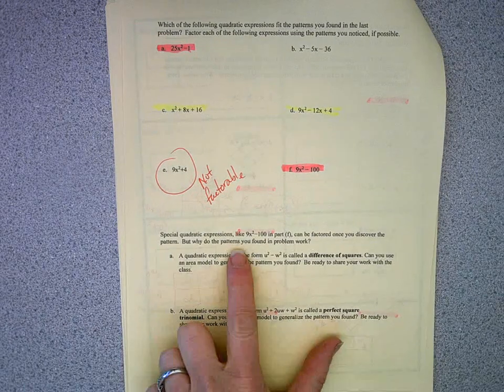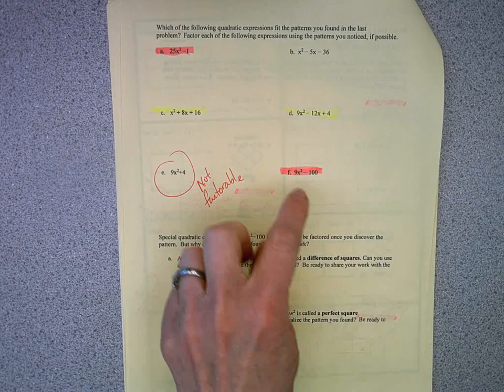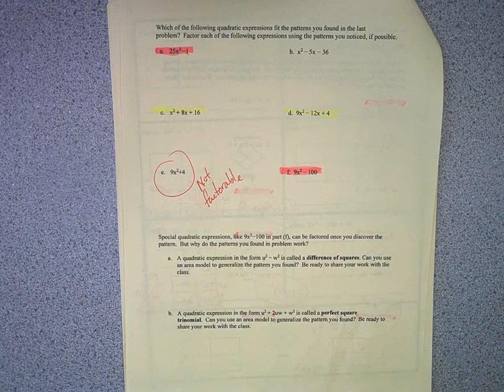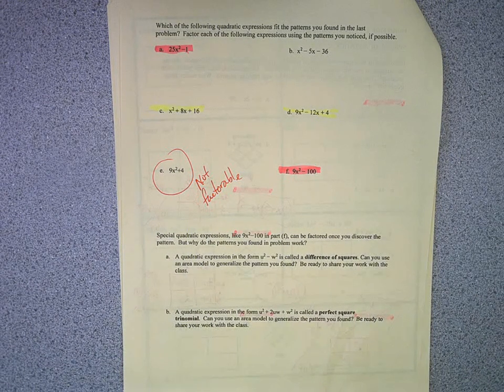So it talks about down here, special quadratic expressions like 9x squared minus 100 in part f can be factored once you discover the pattern. But why do the patterns work? The quadratic expression u squared minus w squared is called a difference of two squares. I'm just going to highlight that.